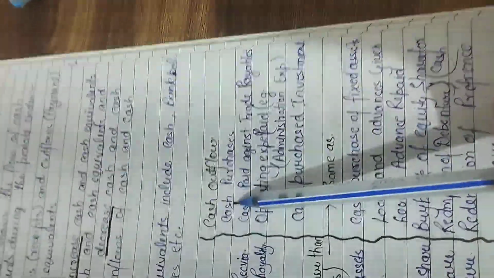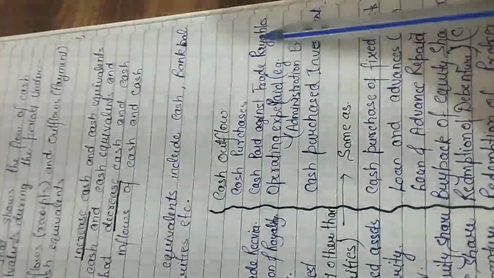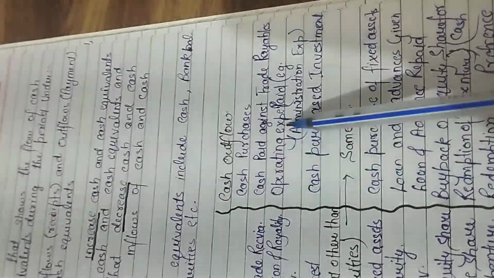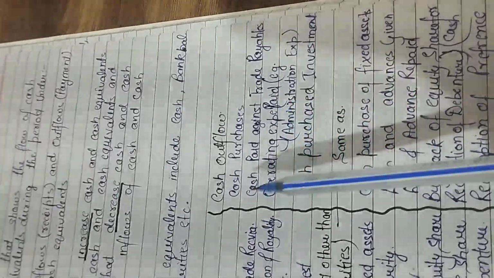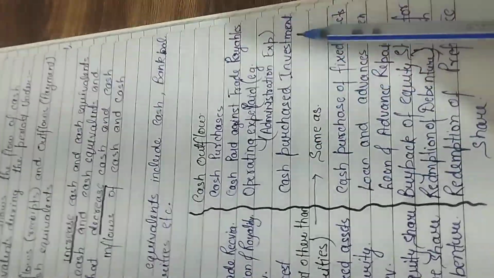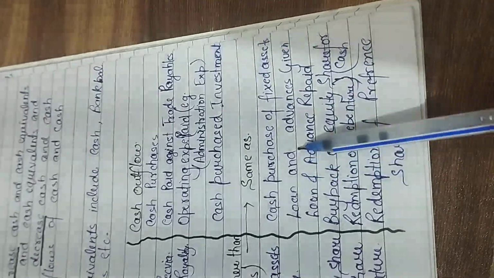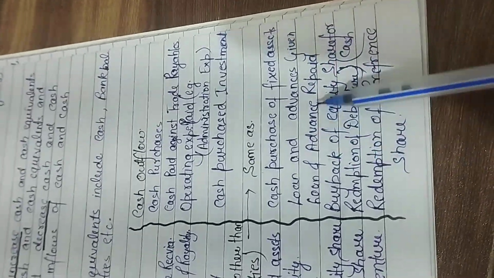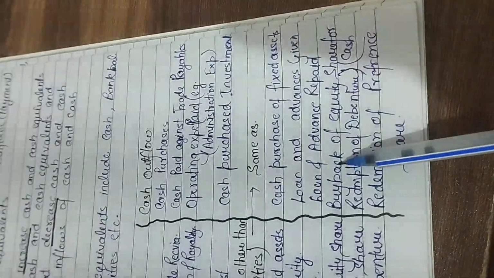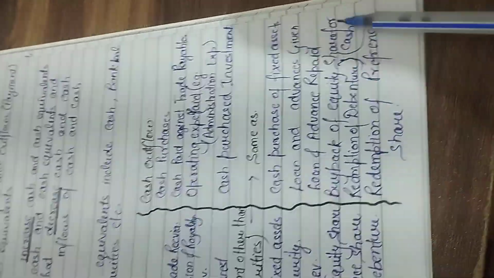Cash outflows: cash purchases, cash paid against trade payables and royalties, operating expenses paid such as administration expenses, cash purchase of investments, same as cash purchase of fixed assets, loans and advances given, loans and advances repaid, buyback of equity shares, redemption of debentures, cash redemption of preference shares.